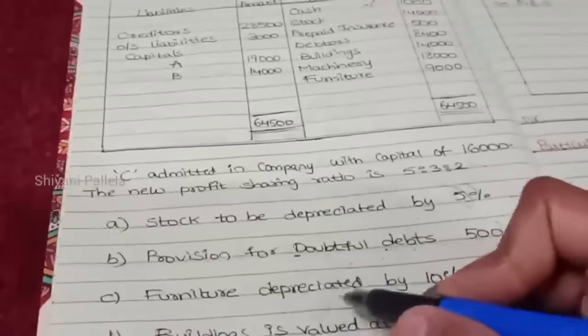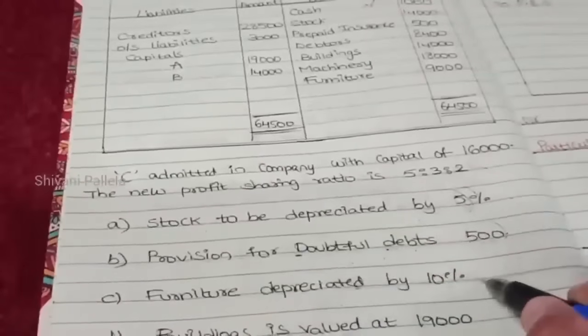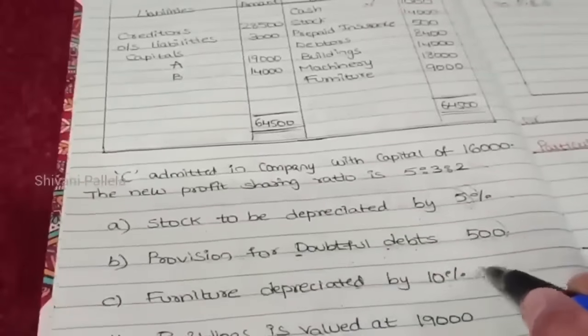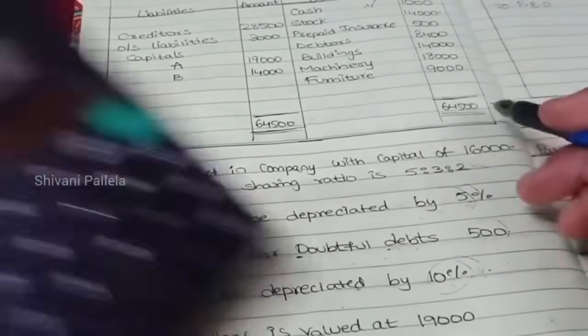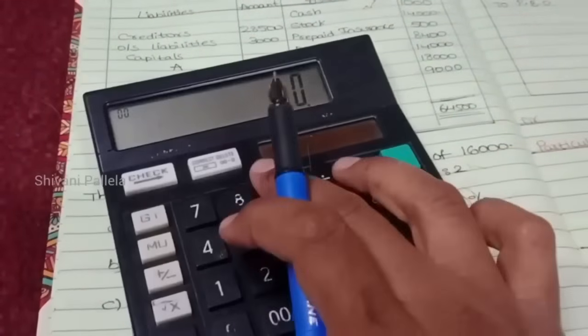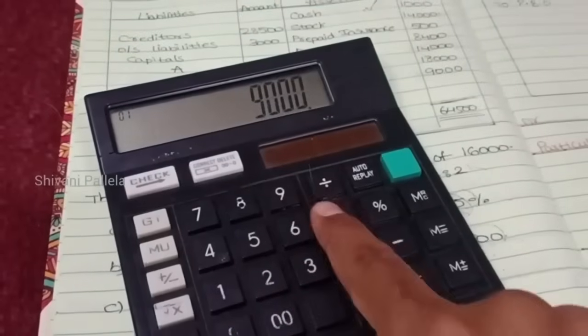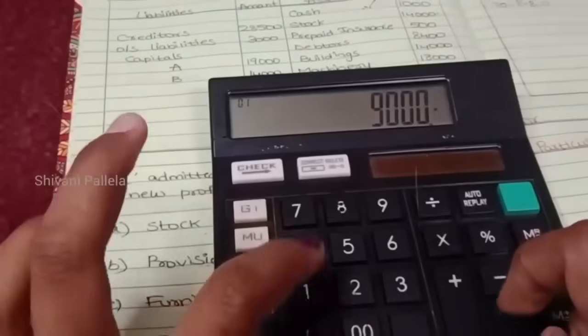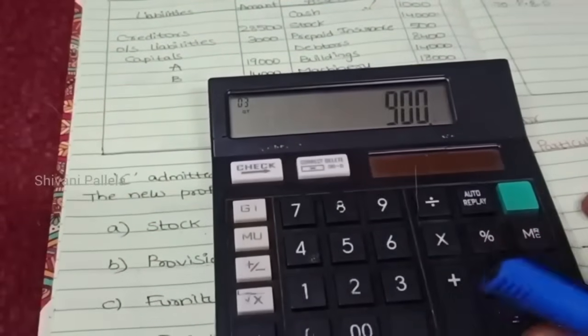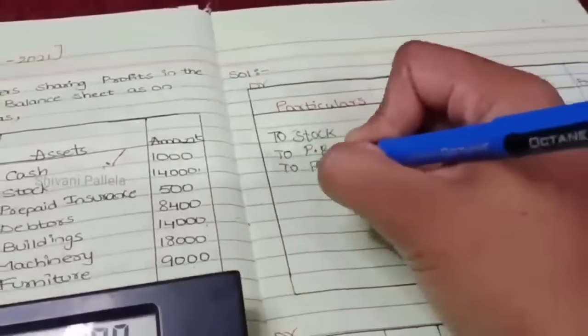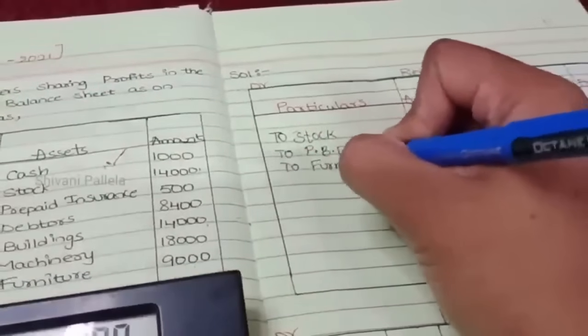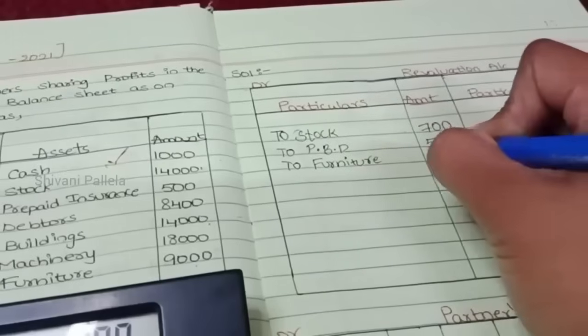Next, here furniture depreciated by 10%. Furniture is depreciated by 10%, it seems. Furniture value is 9,000. Depreciated means asset is decreasing. How much it is decreasing on 9,000? 9,000 into 10%. 900. Asset is decreasing. Here we need to write to furniture. How much it is decreasing? 900.